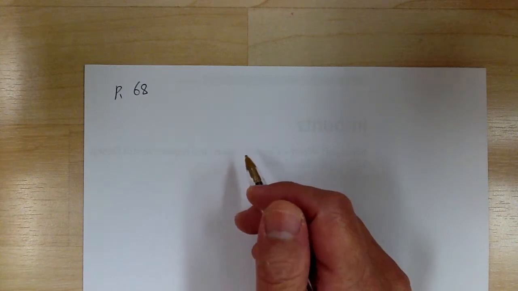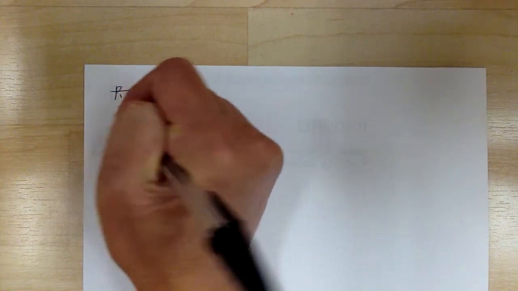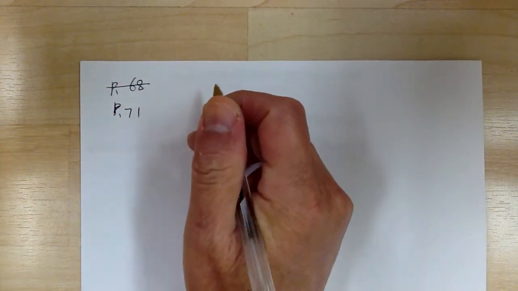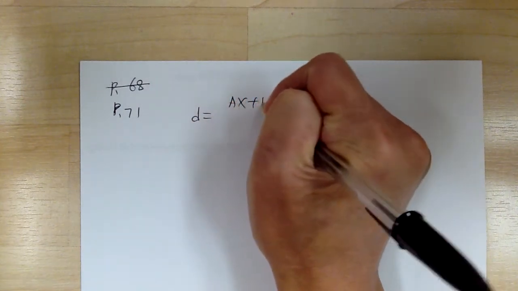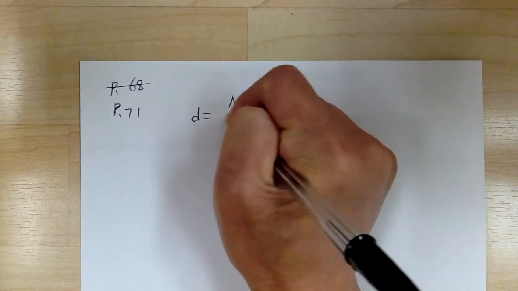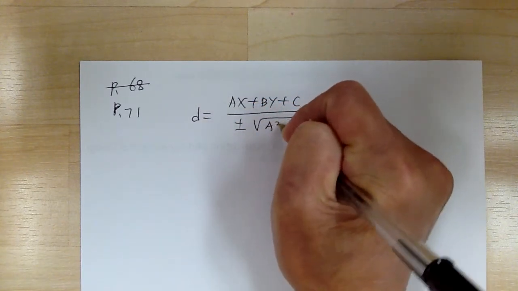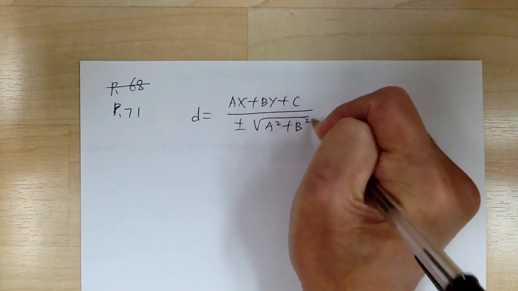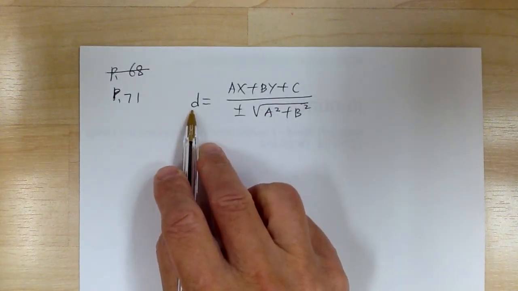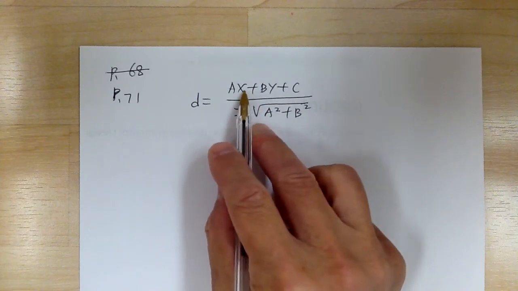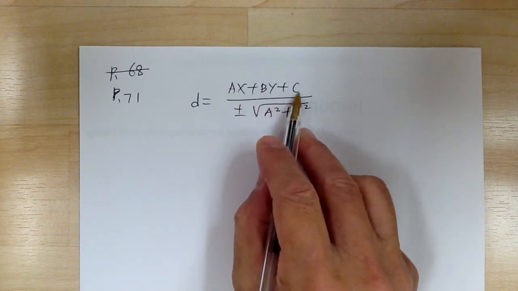So the result is on page 71. Let's go to page 71. You have this equation over here: d equal to (ax plus by plus c) over plus or minus the square root of a squared plus b squared. So d is the distance between the point and the line, and the point is your (x, y). The equation of the line is ax plus by plus c.